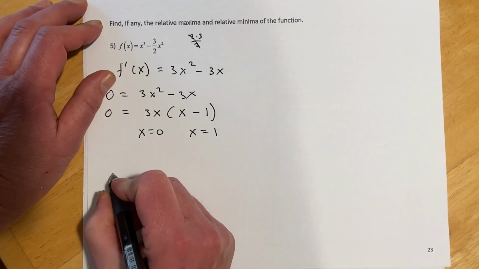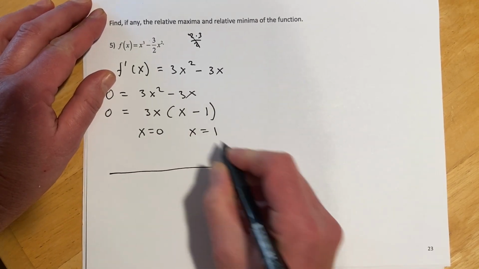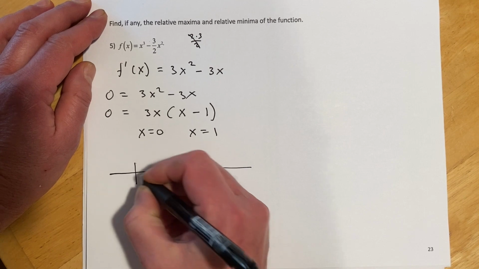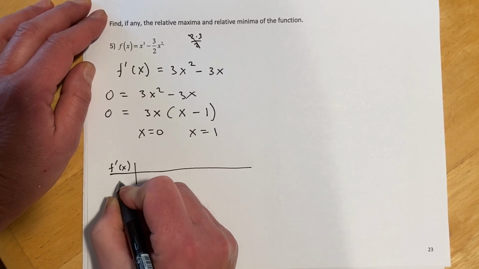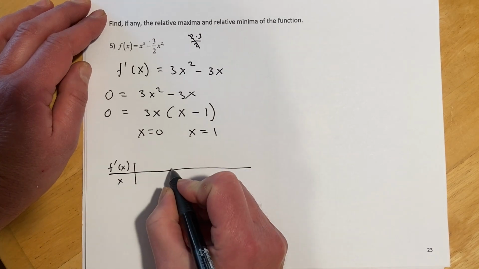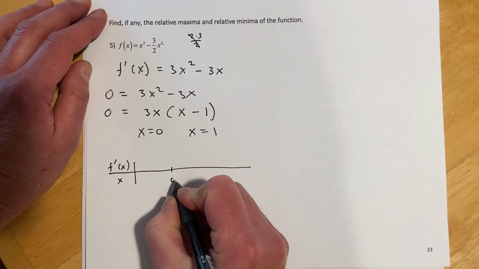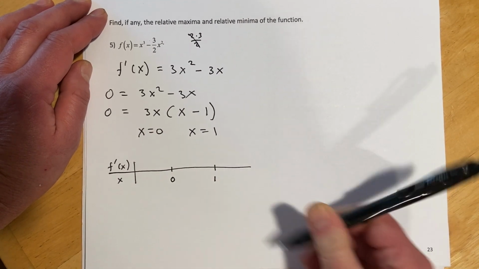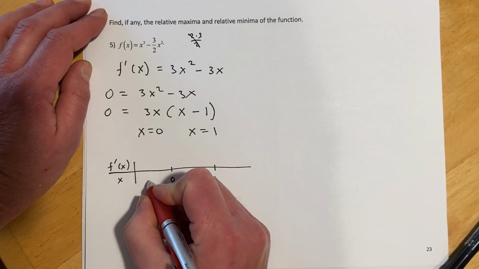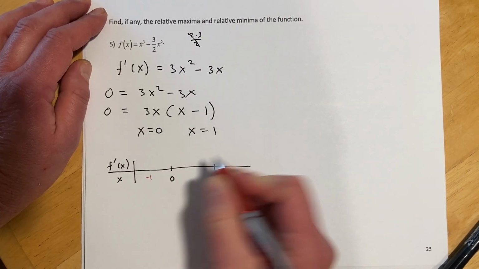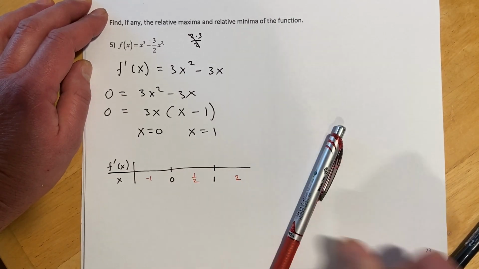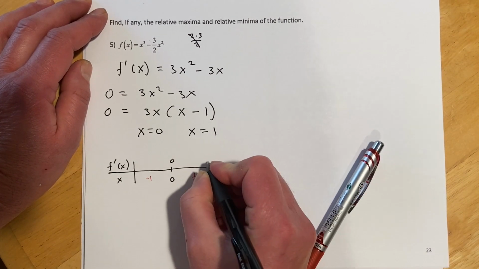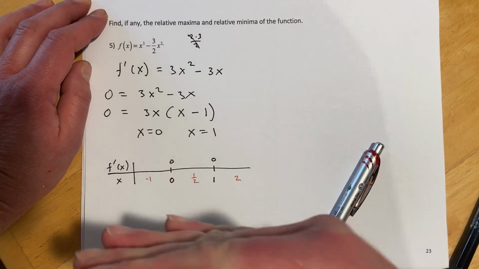Now that we have that, we'll make our little number line. So these are going to be our critical values. We'll put f prime up here, and we'll put x down here. And so I have 0, and then I have 1. For my test points, I'll do maybe -1, 1/2, and 2. And so these are both places where the slope is 0.